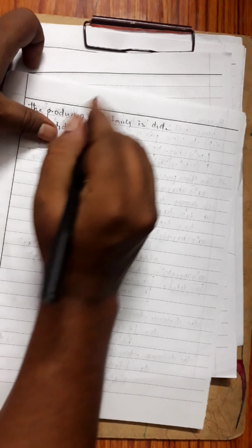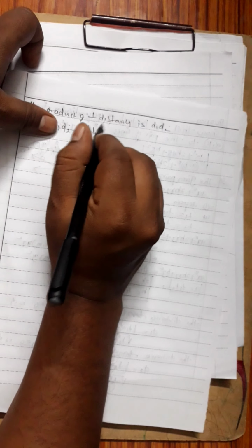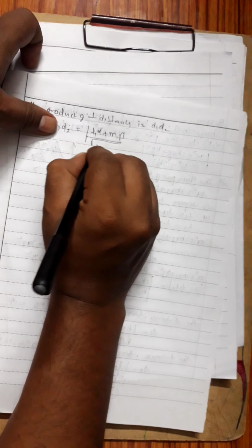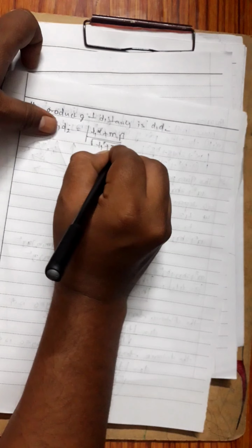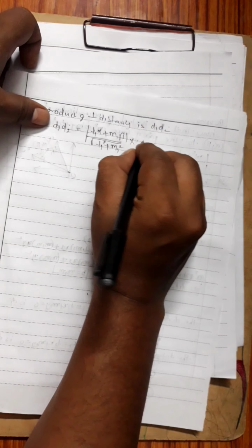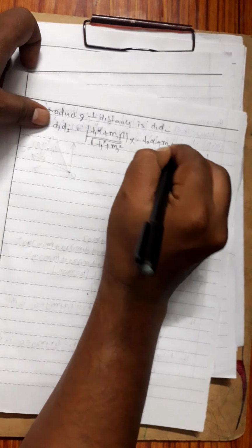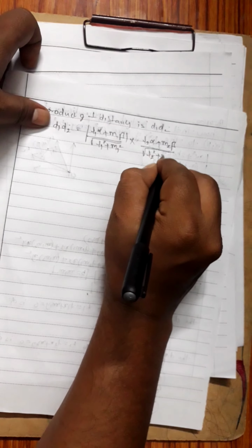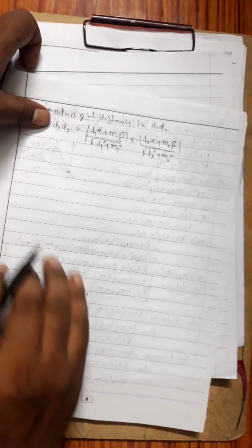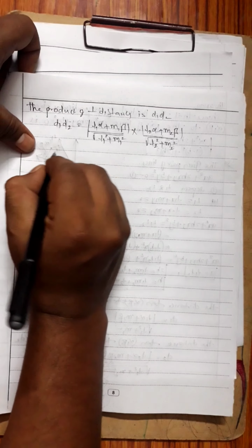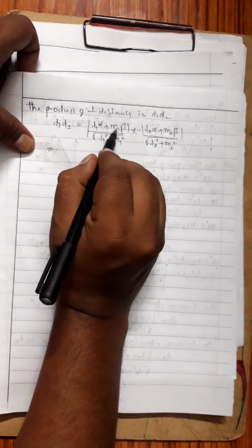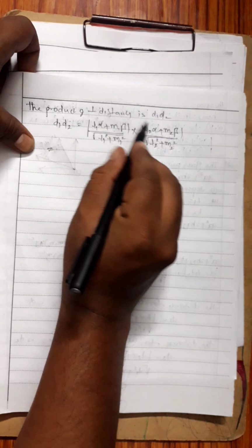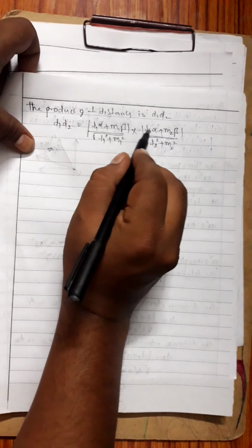Mod of l1 alpha plus m1 beta by the root of l1 square plus m1 square, and into l2 alpha plus m2 beta by root of l2 square plus m2 square. This is the product. So we multiply them, then we get l1 alpha plus m1 beta into l2 alpha plus m2 beta. First of all, multiply the first terms, l1 l2 alpha like this.